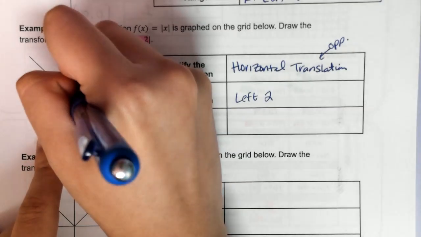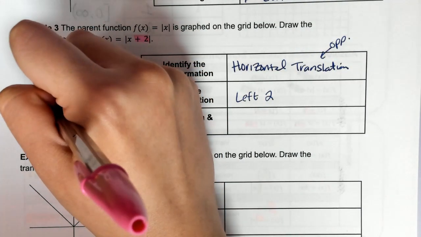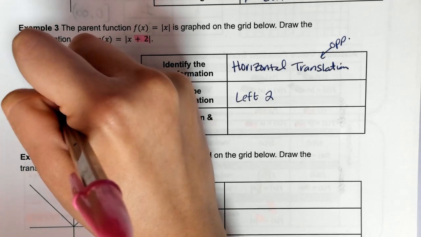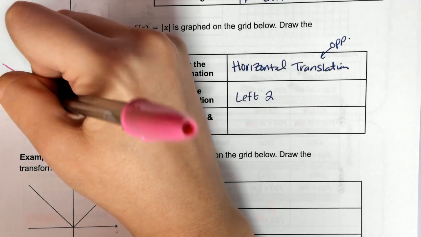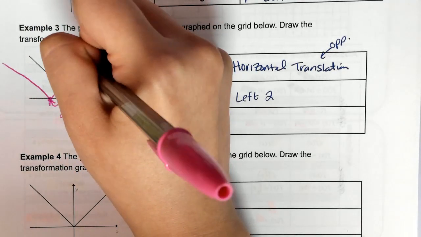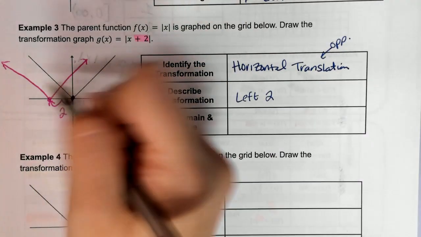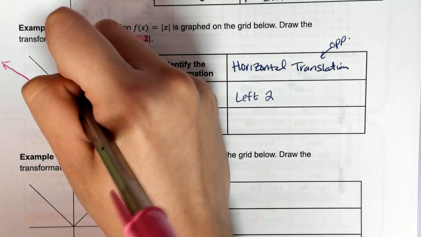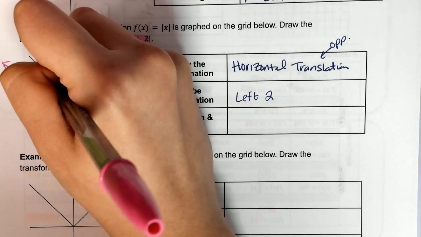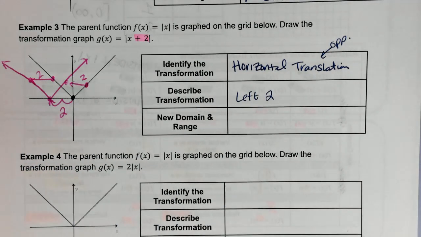So my original points here, my new point will be 2 points to the left. And everything else will stay the same. The only difference is that my points are moving 2 points to the left. So this point will get moved 2 points to the left. This point will get moved 2 points to the left. So everything is just getting shifted twice.